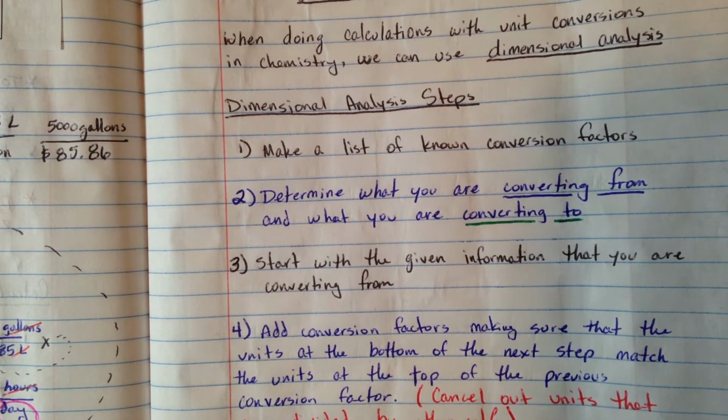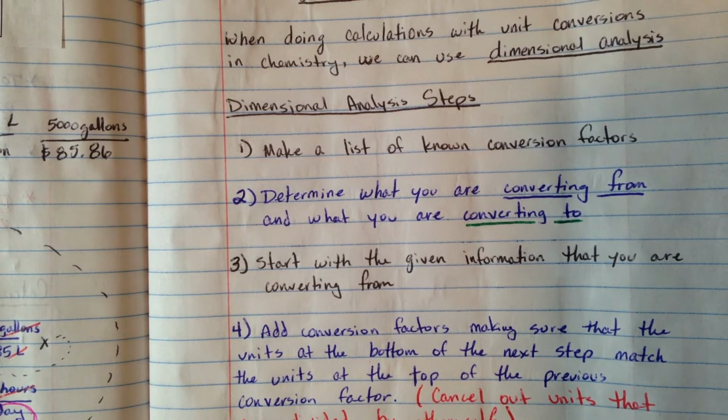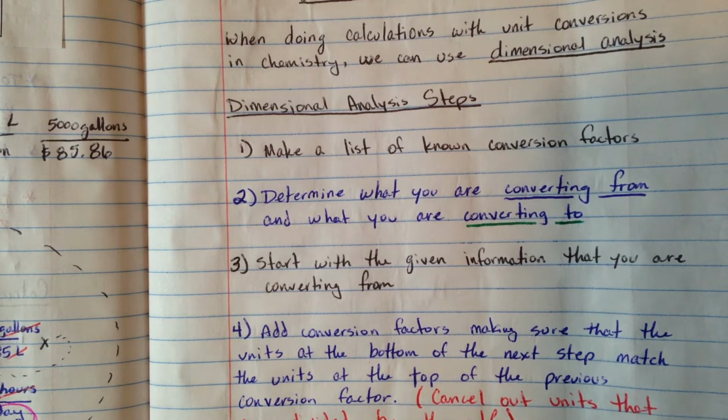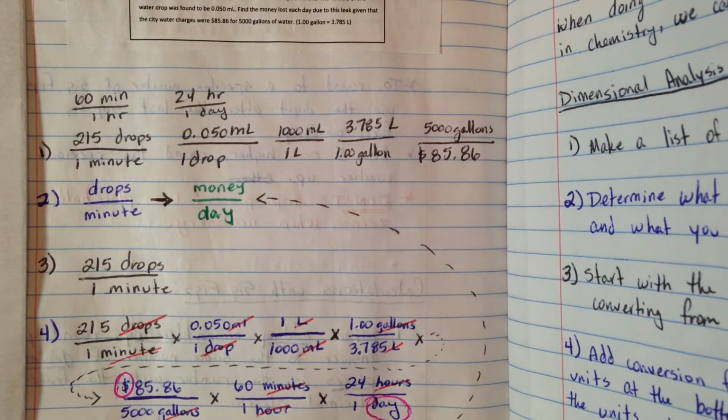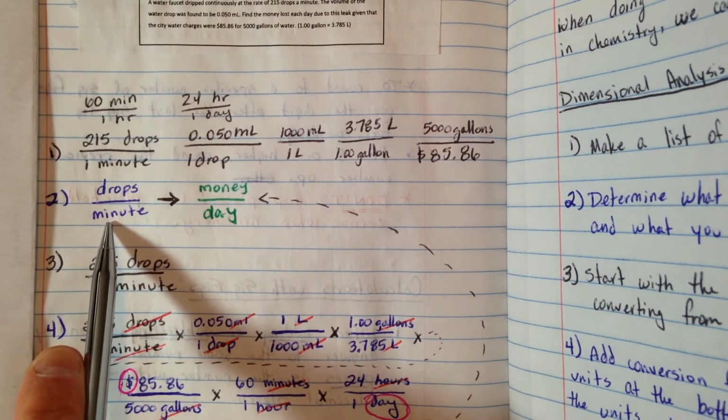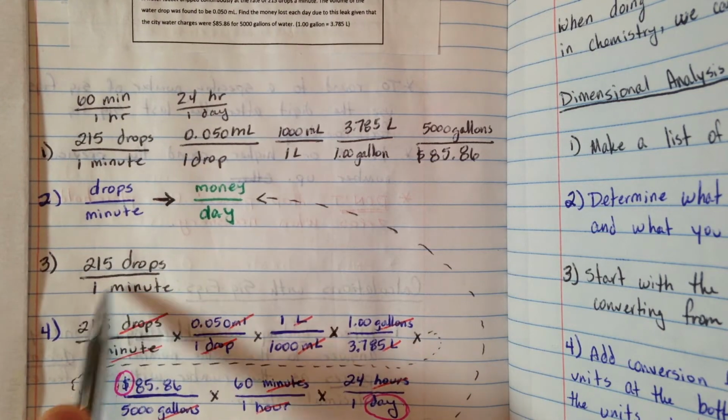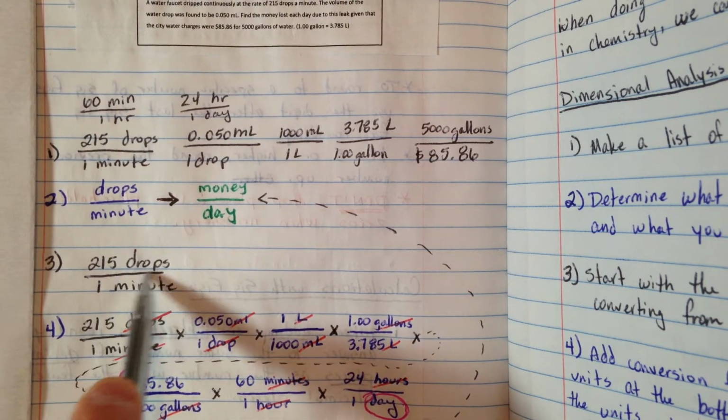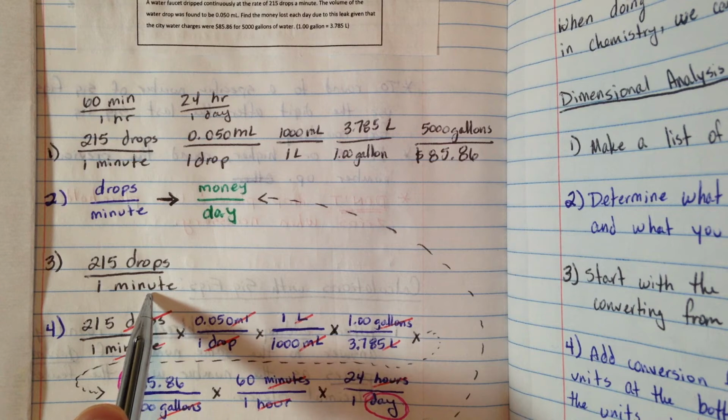On to number 3. Number 3 says start with the given information that you are converting from. Now we just determined what that information was, so now we're going to start our problem with that. So step 3 is really easy. You'll remember that in step 2 we decided that we were converting from drops per minute, so we're just going to put drops over minute, right? That's 215 drops in 1 minute.